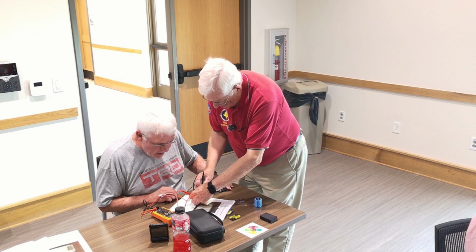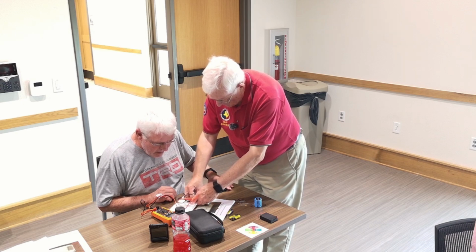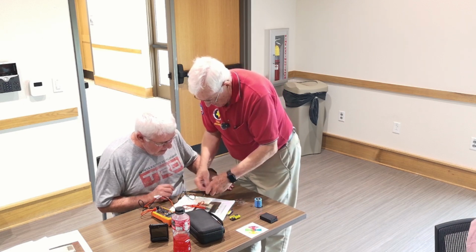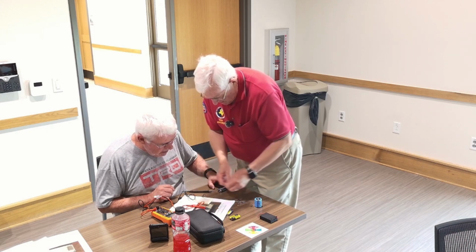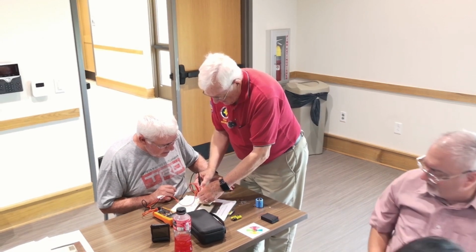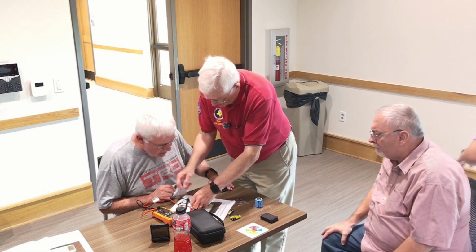Slowly discharging. So I'm going to take that back out again. I'll just lay it aside and take a lead of any kind, just short it out and see if we can get him to discharge. Okay, now we're discharged. Now we're going to do the charge cycle again.